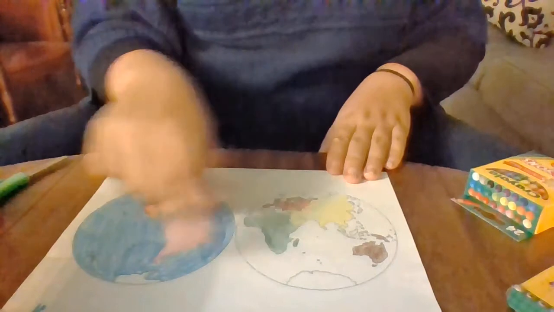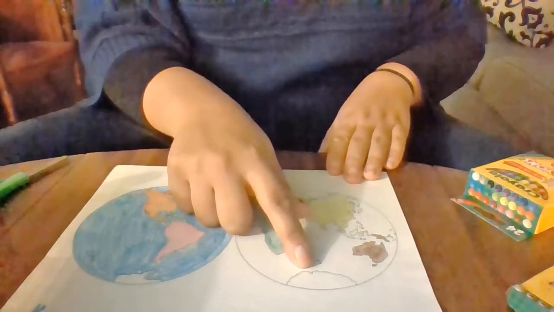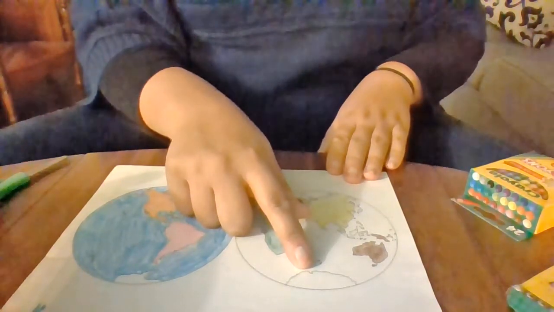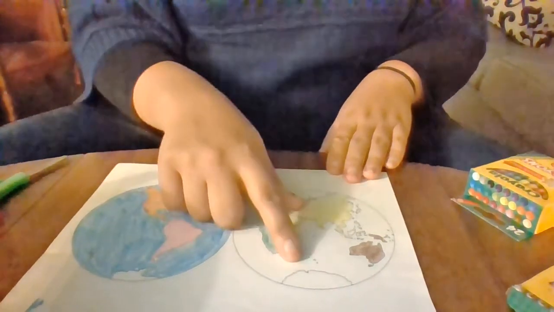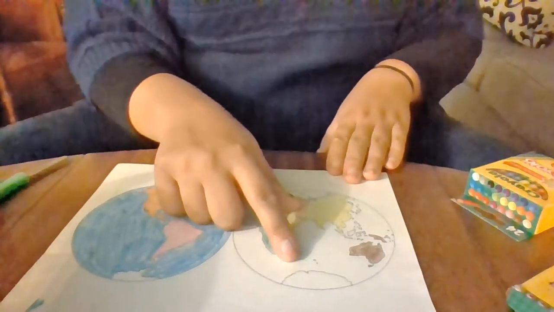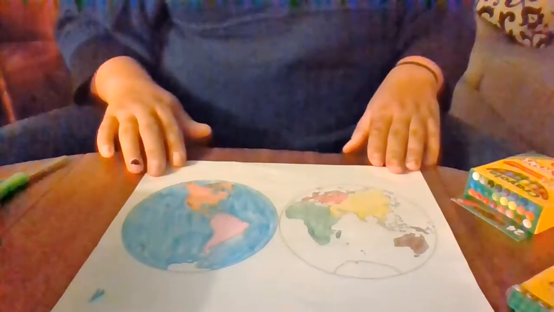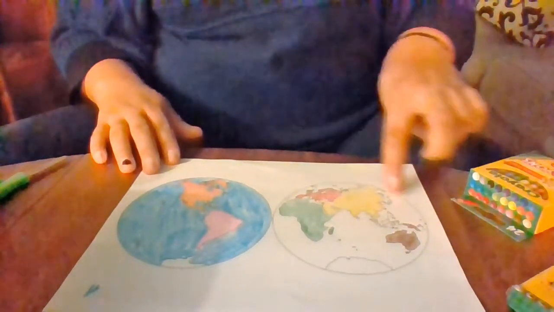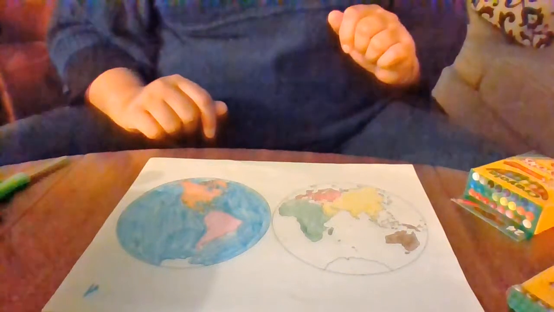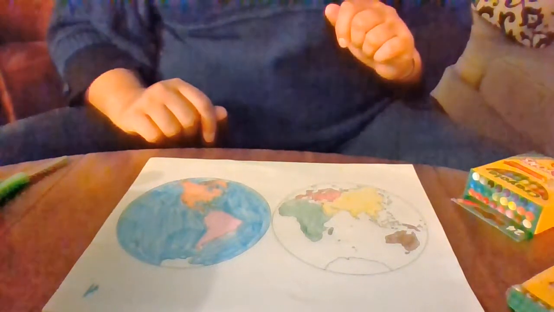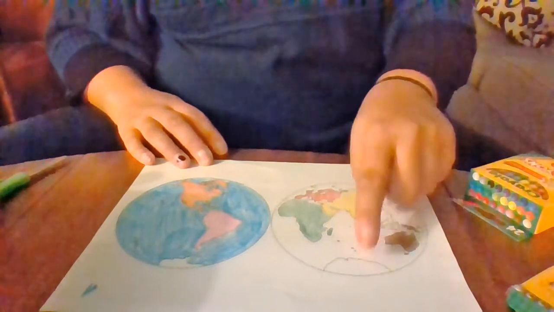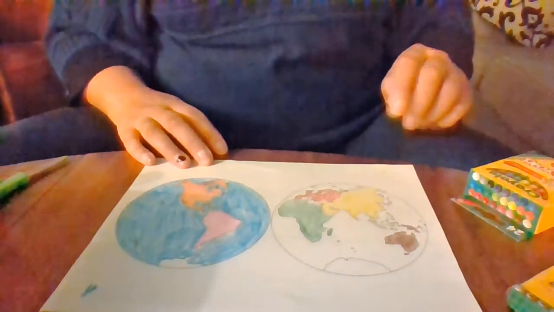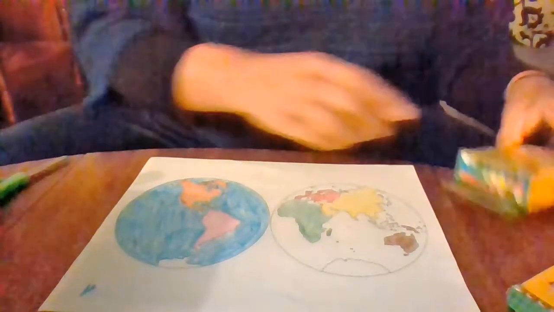Don't forget Antarctica. Antarctica is white. So I'm going to leave it white because my paper is white. Okay, there's one last thing I need to color on my eastern hemisphere. What is it? I colored all my land, my continents. The water needs to be colored.